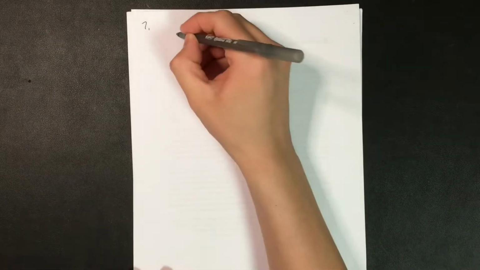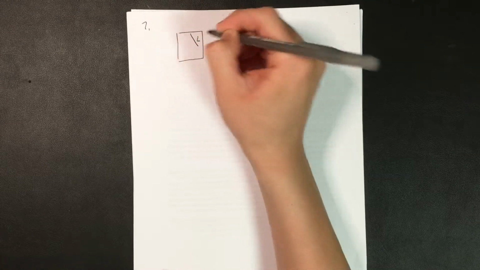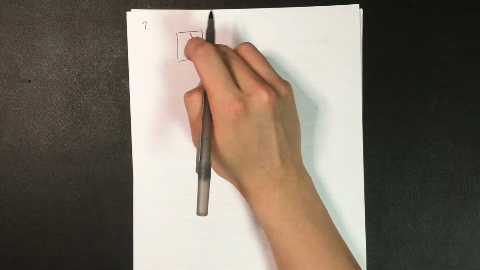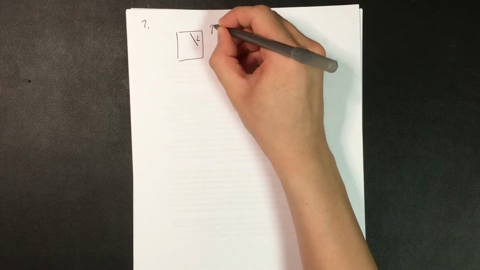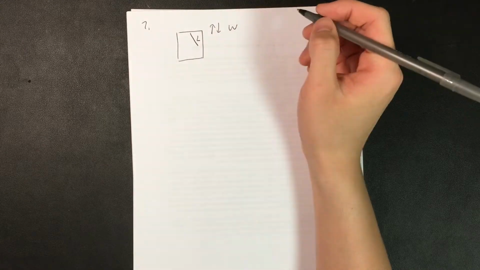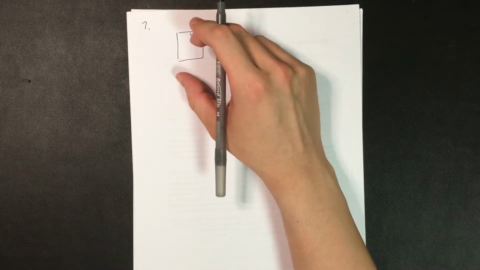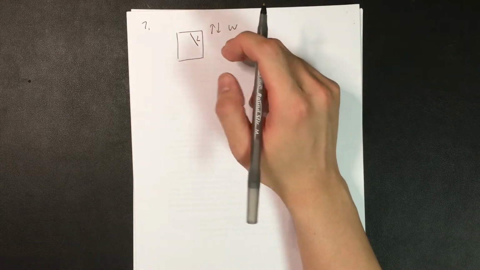The next question is question 7 from 2018B. In this question, there is a box that contains a pendulum of length L. And while this pendulum is oscillating, the box is shaken upward and downward at some frequency omega. And the question is asking what should be omega in order to maximize the amplitude of oscillation.